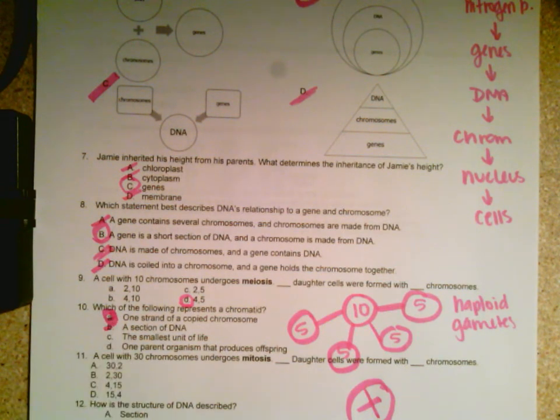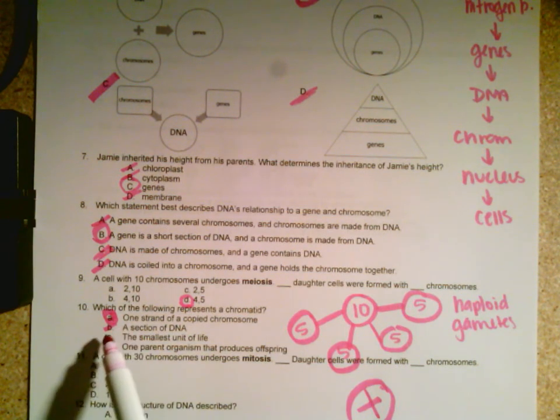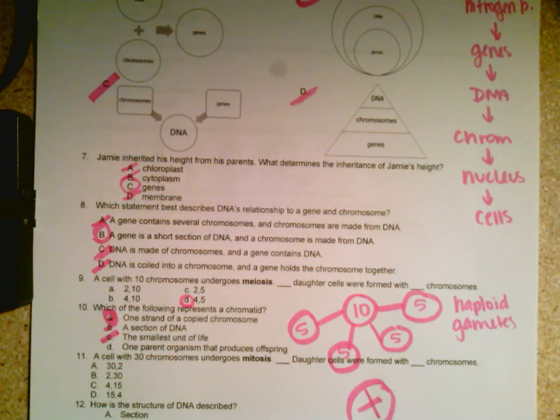We know it's not a section of DNA because it's made of multiple DNA. C says the smallest unit of life, which is a cell, not a chromatid. And D says one parent organism that produces offspring. And we know that to be incorrect as well.